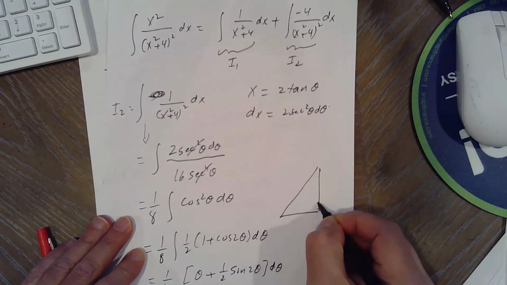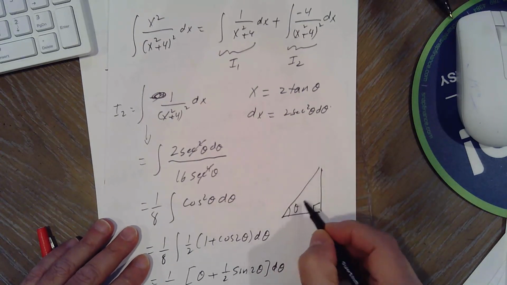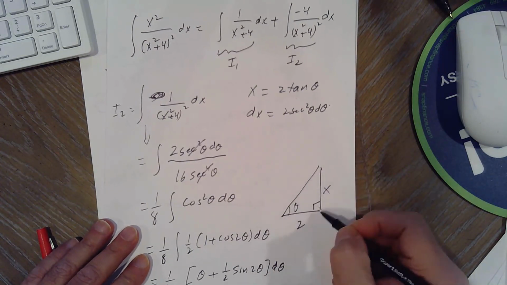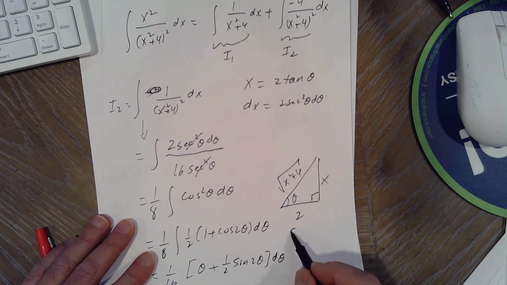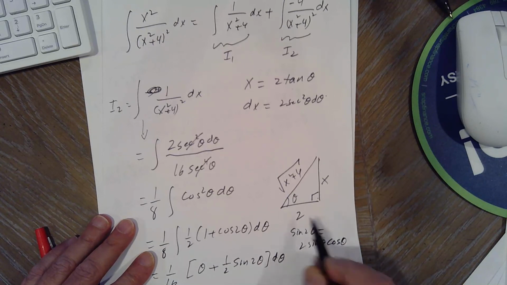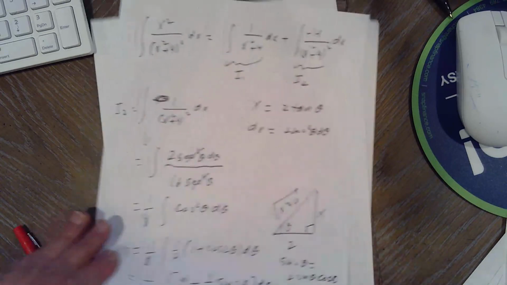Again, if tangent theta is x over 2, opposite over adjacent, then the hypotenuse would be square root of x squared plus 4. So sine 2 theta is 2 sine theta cosine theta. Sine theta is opposite over hypotenuse, cosine theta is adjacent over hypotenuse. So we're going to put all this in there.